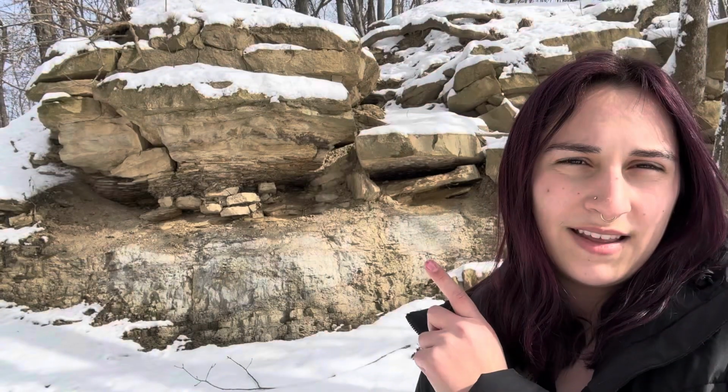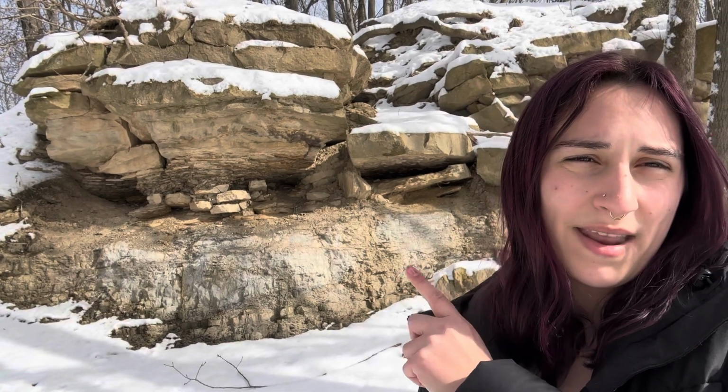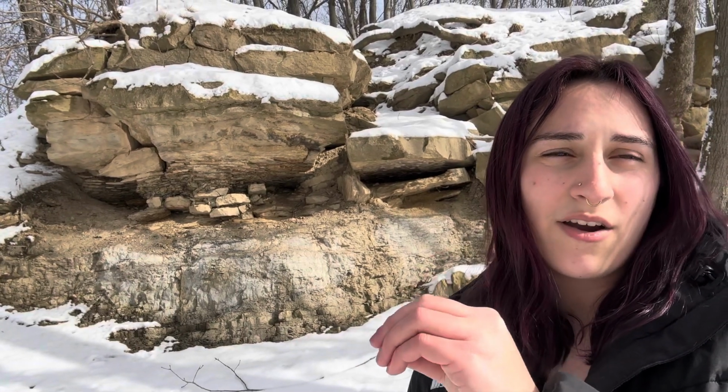Now, one principle that isn't part of Steno's Law, but is still an important principle, is the principle of sedimentary fragments. That basically says that the fragments of sand that this is made up of are older than the whole rock itself. So fragments within a rock are older than the rock. So that's your little bonus principle. Let's get back to Steno's Law.